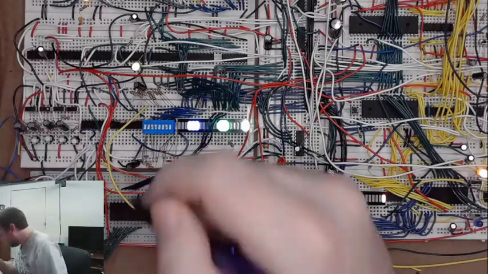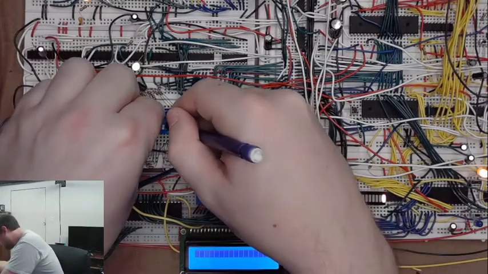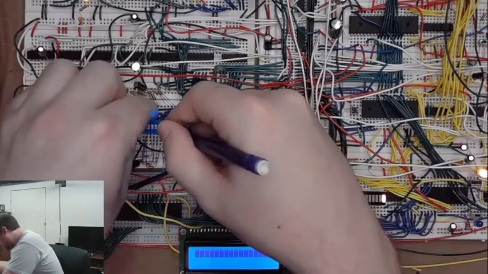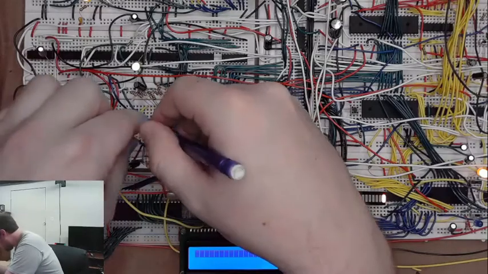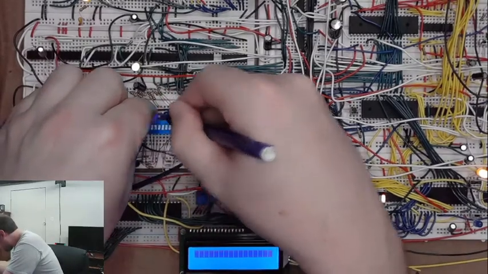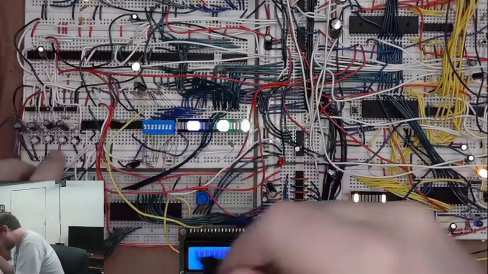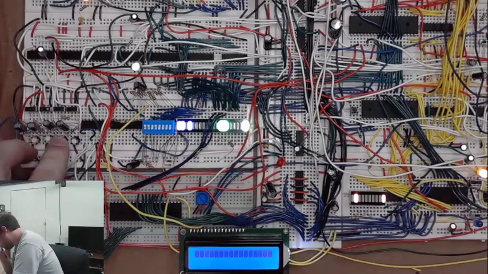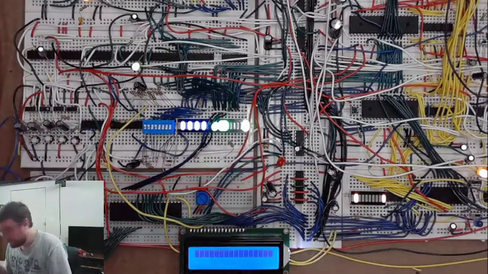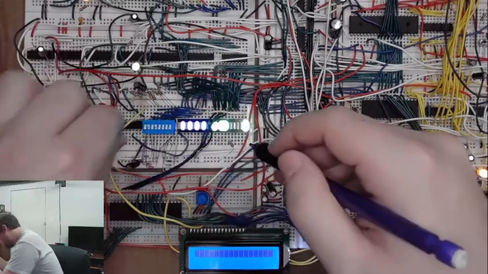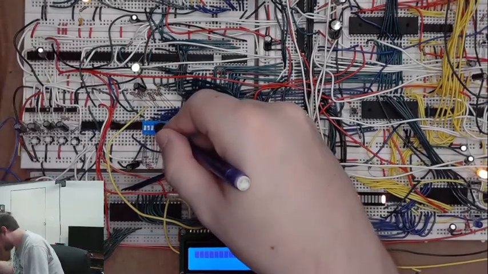And 0B. So 0B. Let's see, this is B. And then 0-2. 0-2.